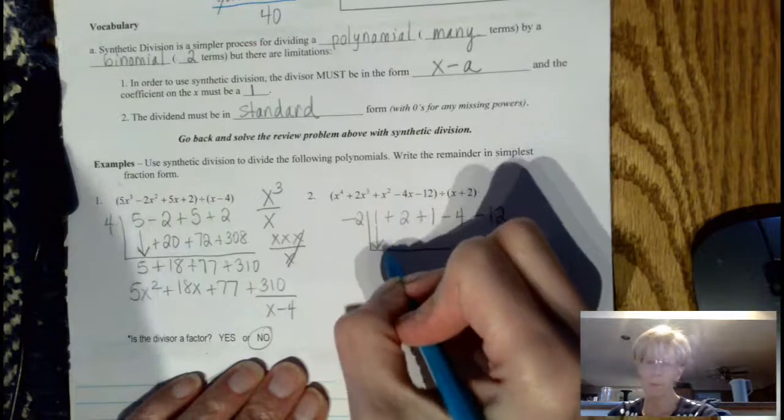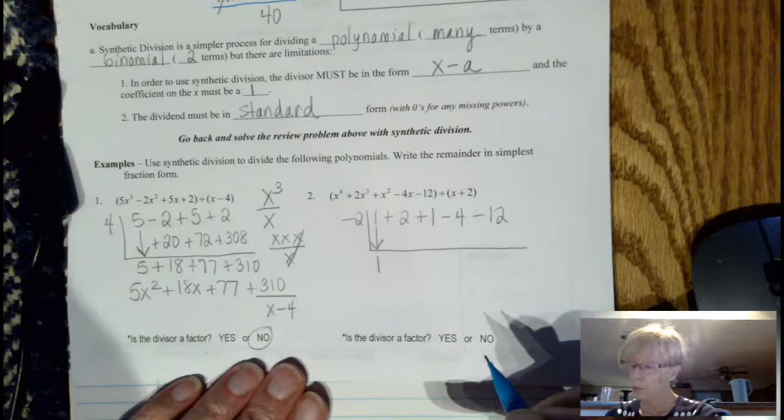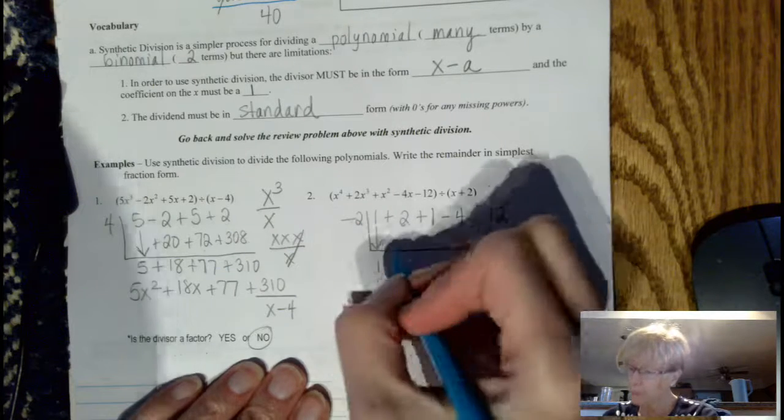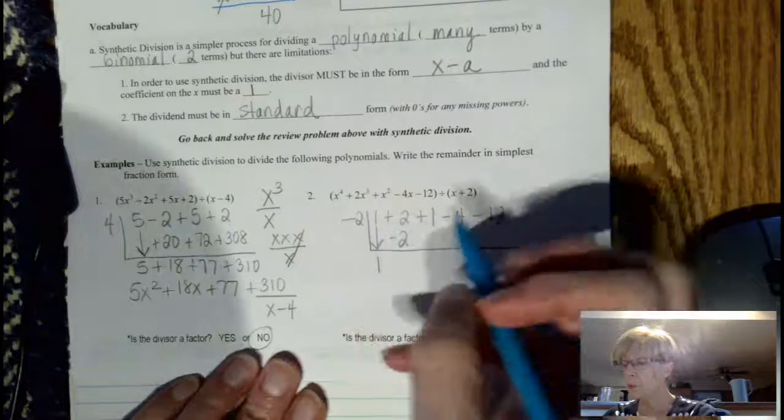And is this divisor a factor? Because we do not have a remainder, this is a factor.